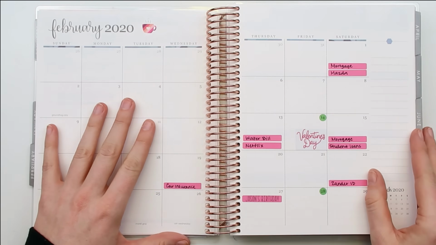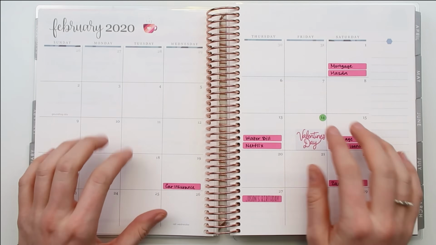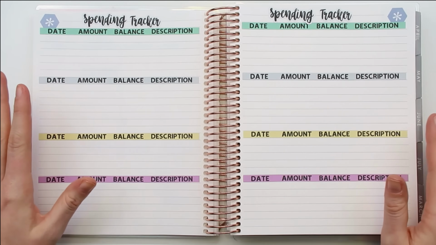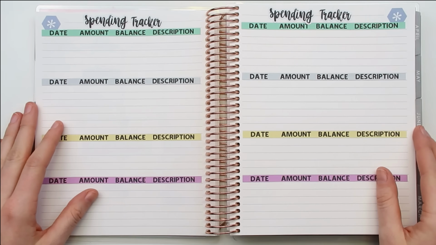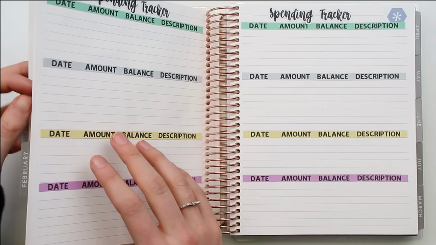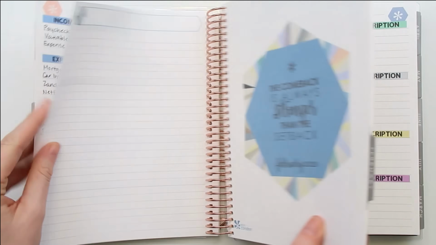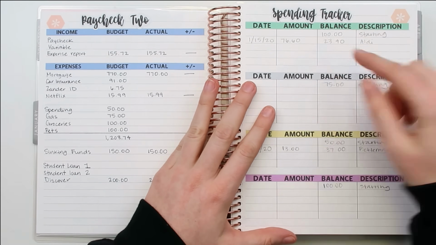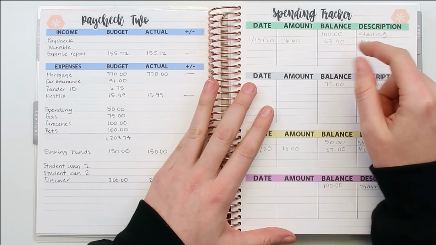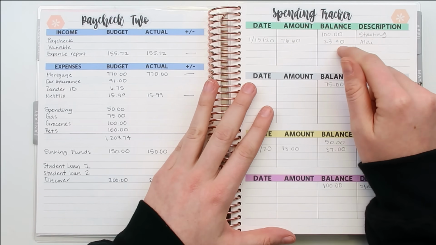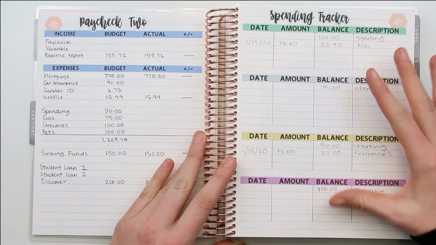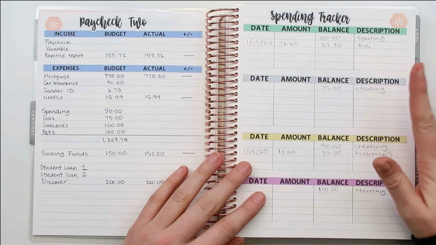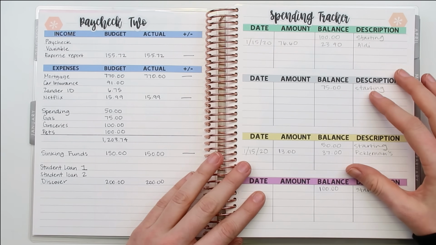So I do track my spending in 2 different places. I put it on the monthly calendar on the day I spend the money, and then I also put it in my spending tracker. Basically this helps me keep track of how much money I have left in each budget category. So you can see my starting balance for groceries was $100. Every time I make a purchase, I enter it in here, and then I know how much money I have left in that category. So that's why I really love this page. I love doing it this way. It just works really well with my brain, and it helps me stay on top of my different categories.